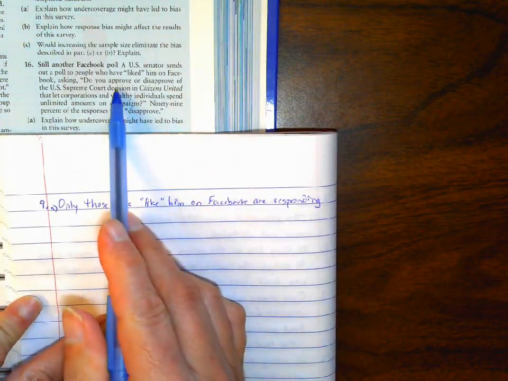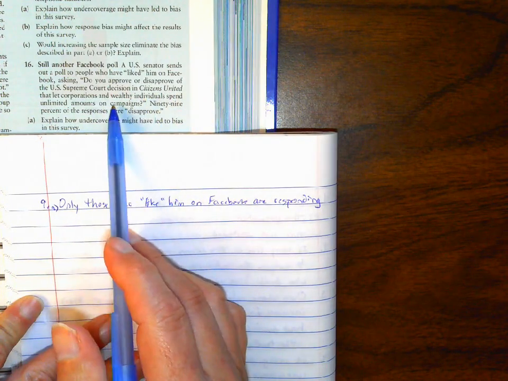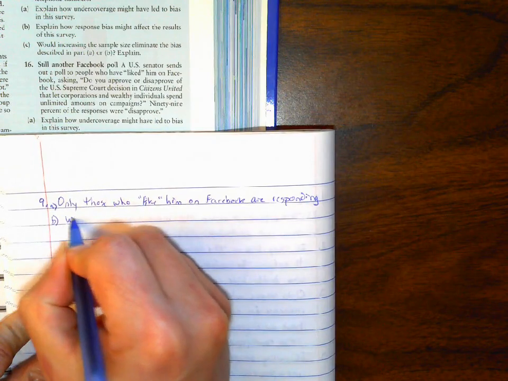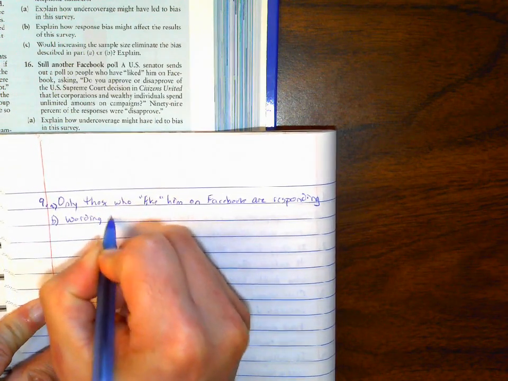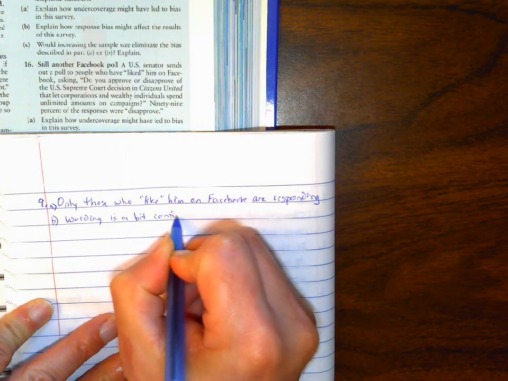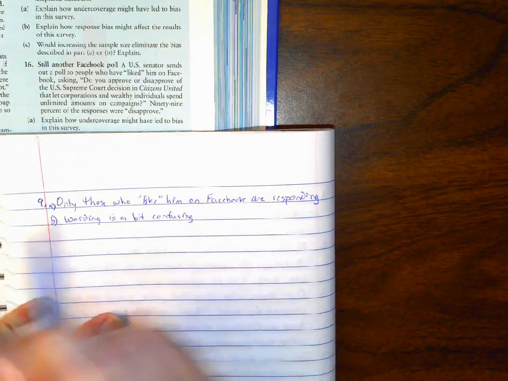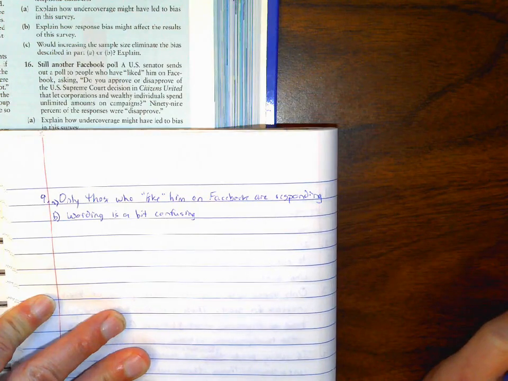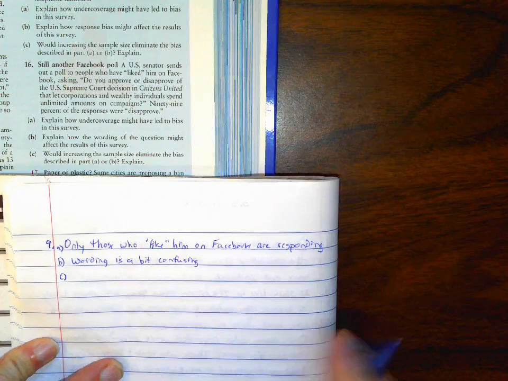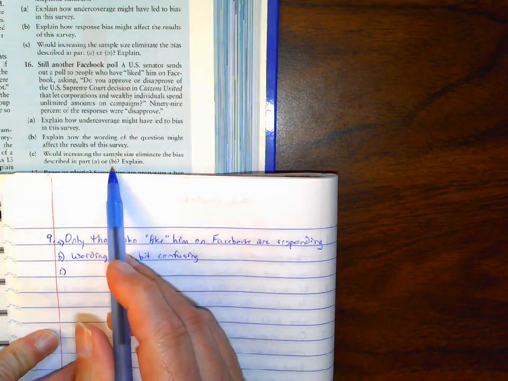Okay. The wording is a bit confusing. Okay, there's too many words in there. Yeah, so it's a little confusing to the average person. Would increasing the sample size eliminate the bias?